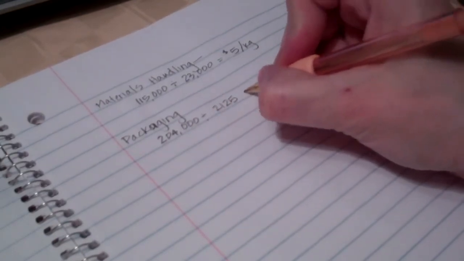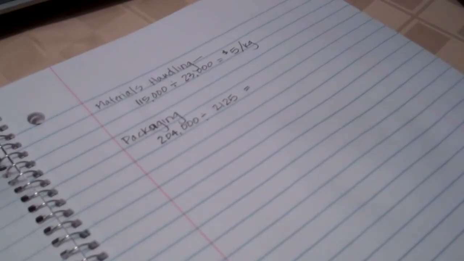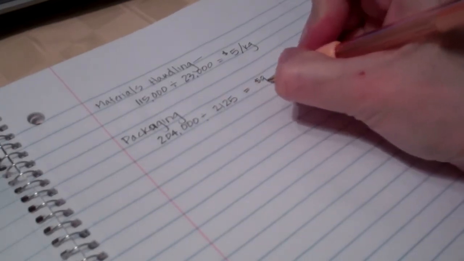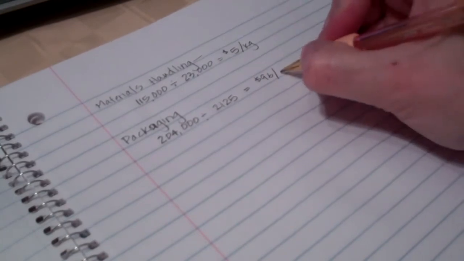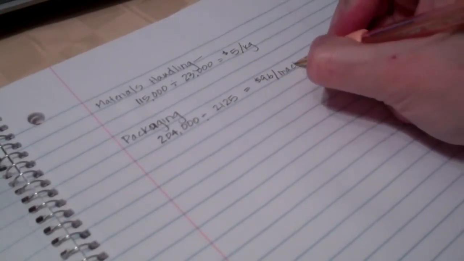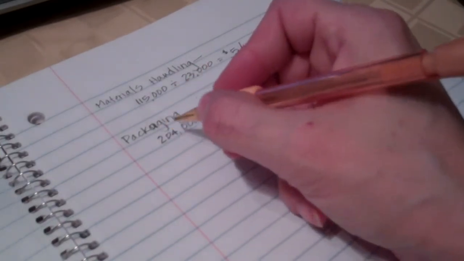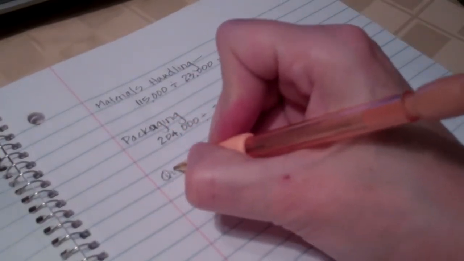So we take 204,000 and we divide it by 2,125. That's $96 per machine hour. The last one is quality assurance.